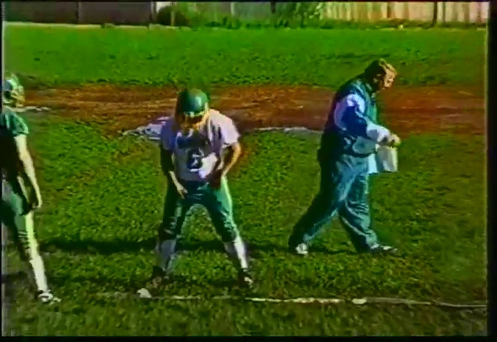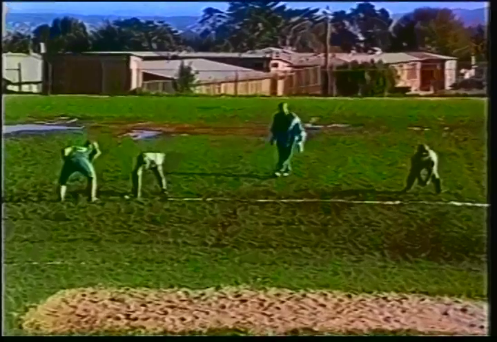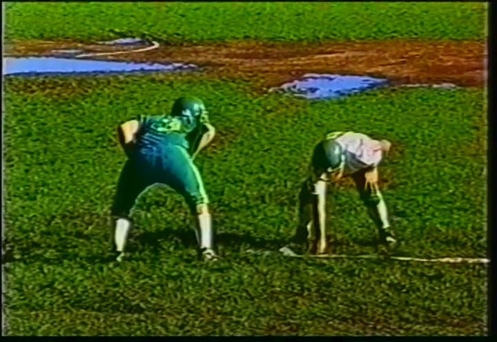Okay, here we go, on sound. Hit. Wants to strip the ball, force a bad pitch. Hit.